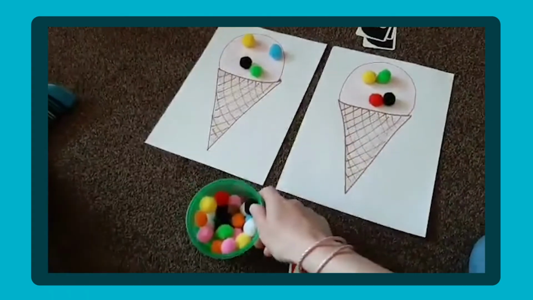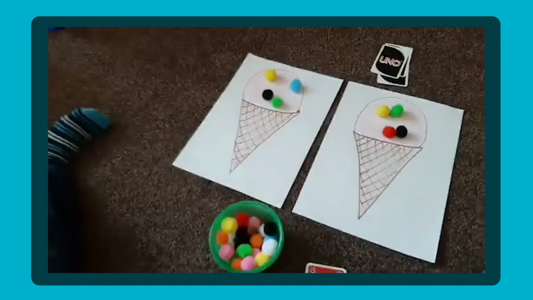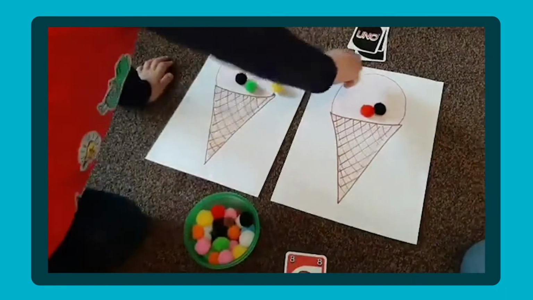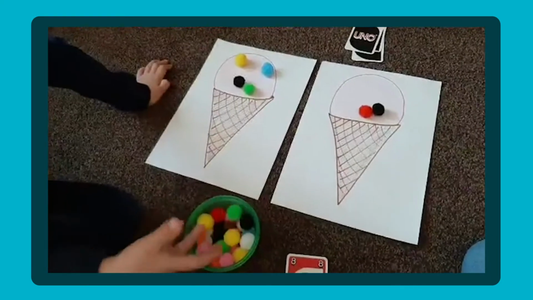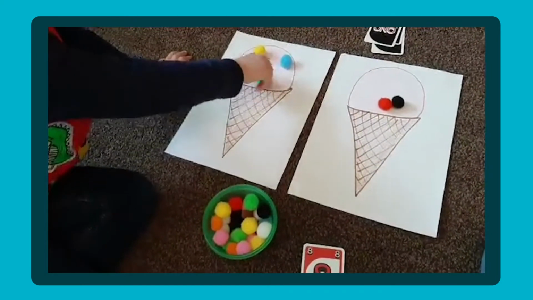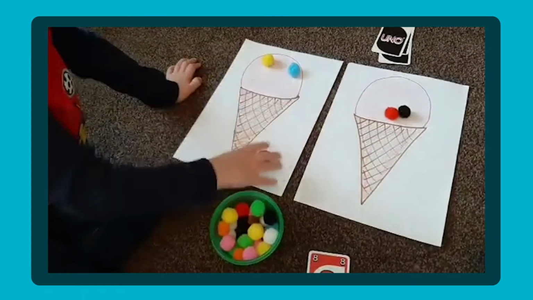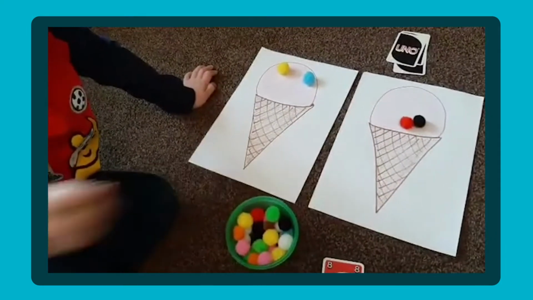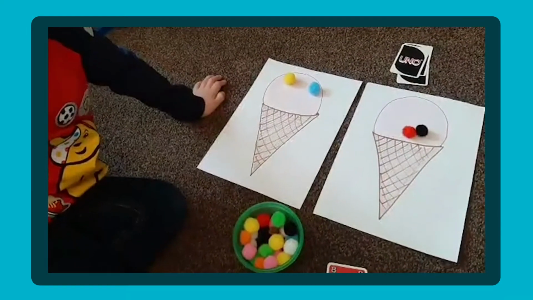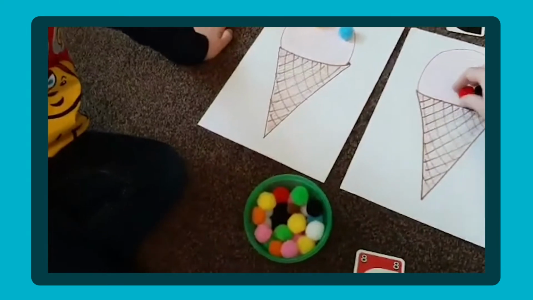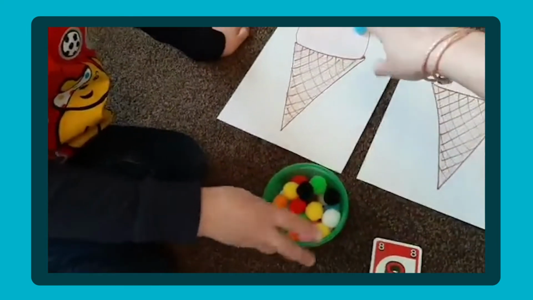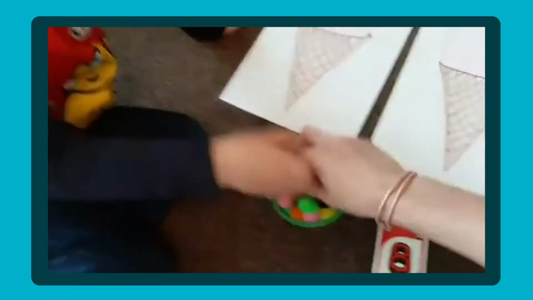Can you put those pom-poms back in the bowl for me? Are you doing it for me as well? Am I doing it for you? No, I'm not doing it for you. You're going to do it. I mean, are you going to stay in the room for me? Will I stay in the room? Yes, I'm not going to leave you. No, you're going to do this one next.